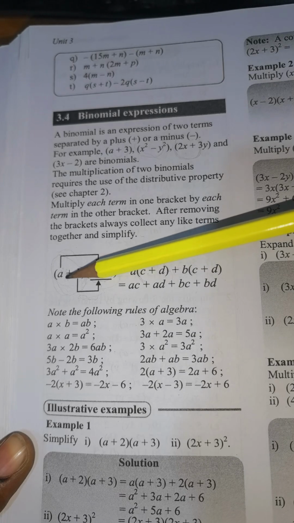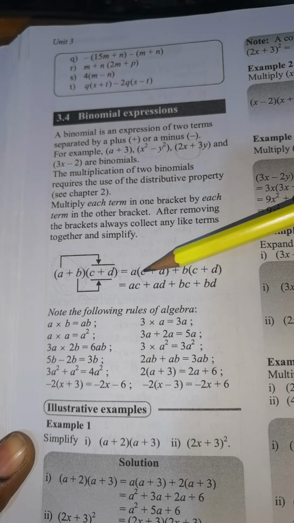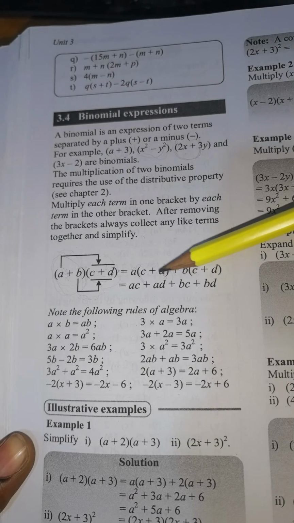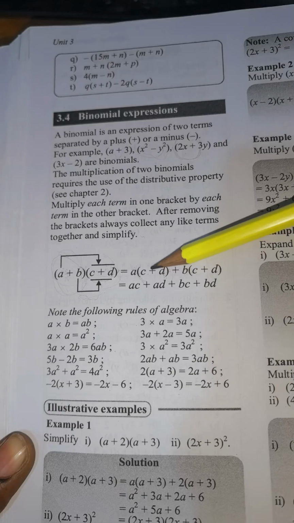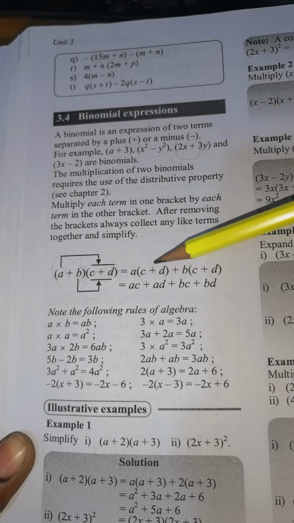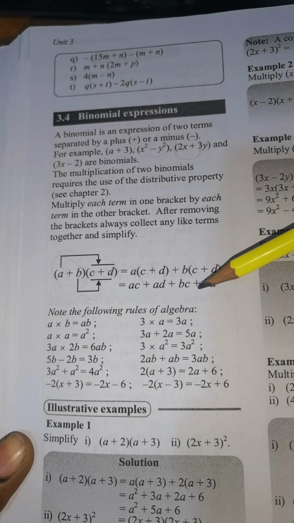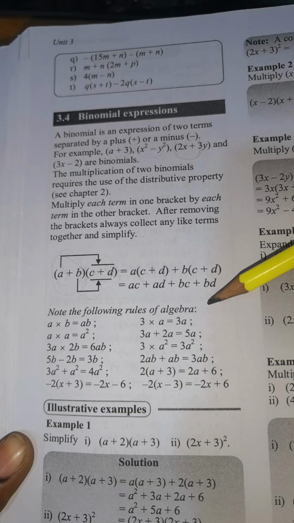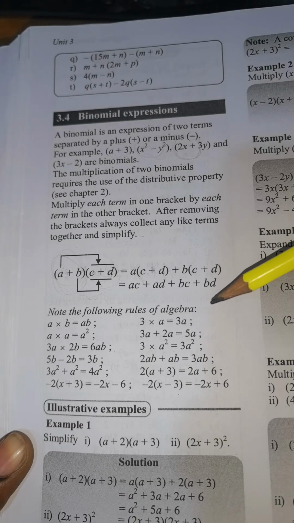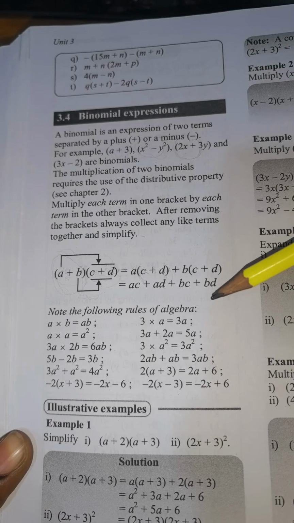So A is a positive A multiplying C and D. Now D here is what? Positive here, hence this plus. And then the C also is positive, but we can't bring a plus sign in front of it. It's not necessary. So there is an imaginary plus, which means we can bring an imaginary plus and then an imaginary multiplication sign. We are building the blocks.